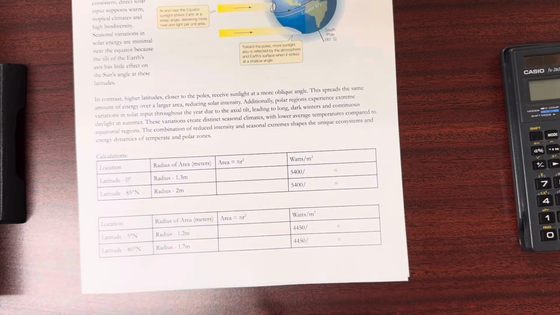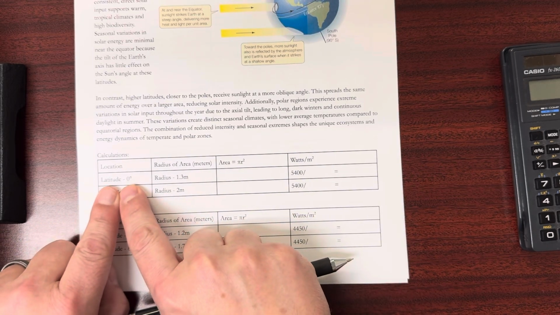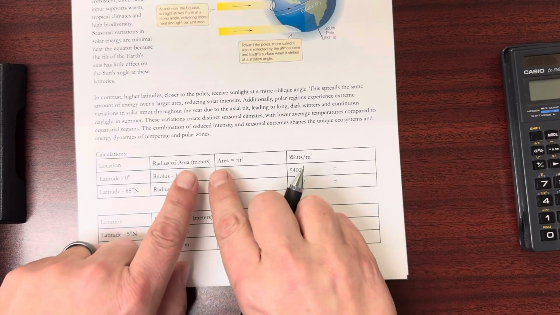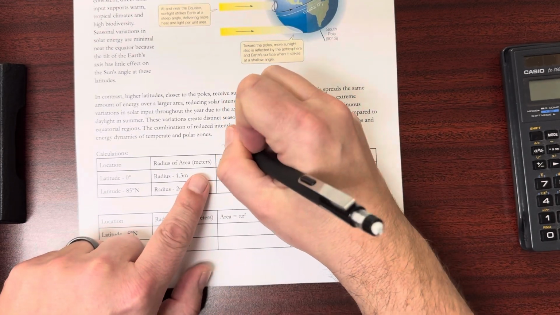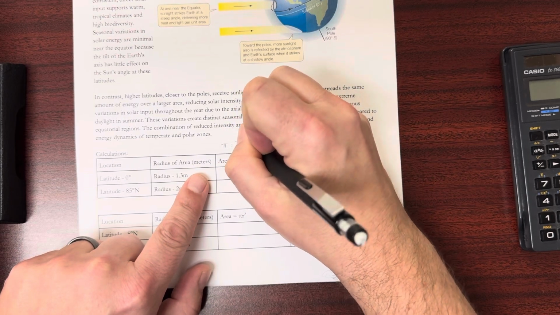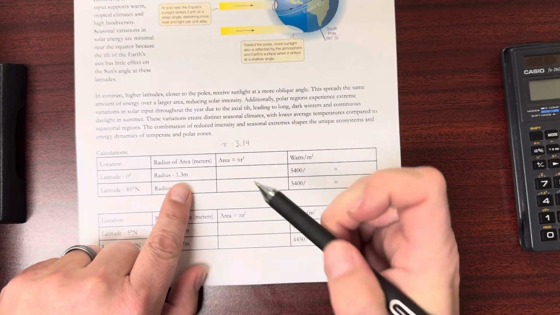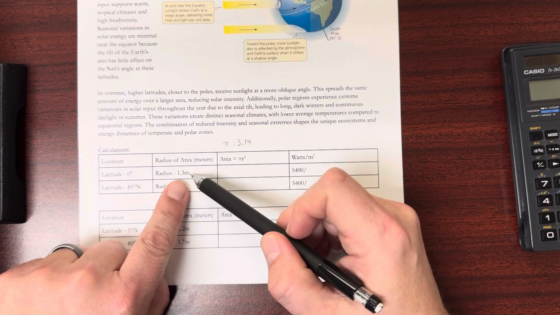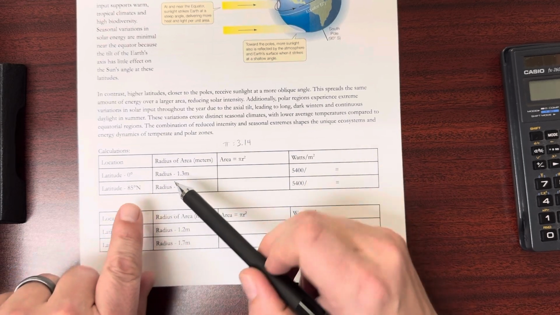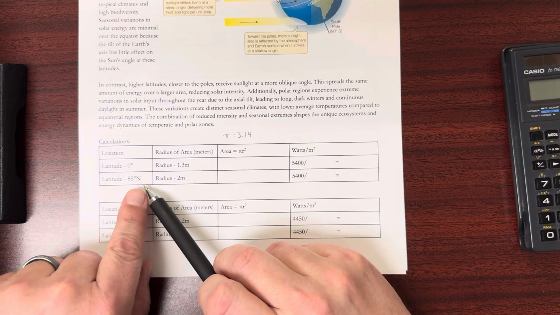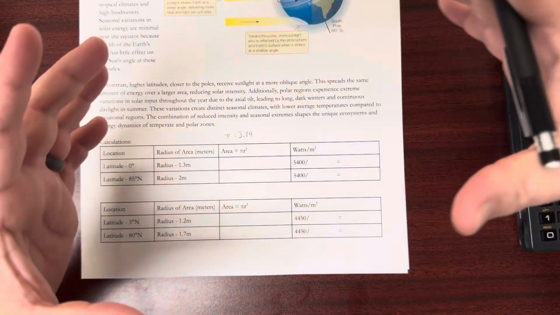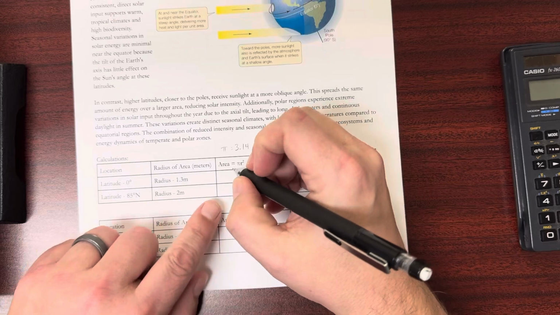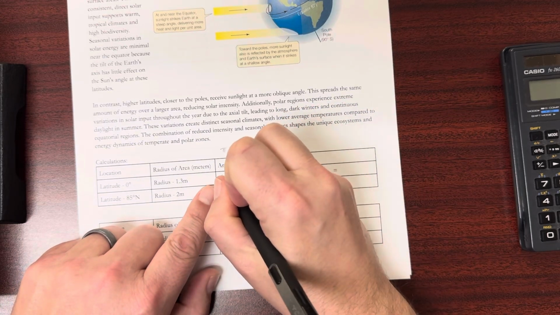So we're going to come down here. I've got two locations, one at the equator, 0 latitude, and then one location up near the North Pole. We're going to be calculating area, and for pi, you can just use 3.14. That's fine. At the equator, the radius for the area that we're measuring ends up being 1.3 meters. Up near the North Pole, that area is spread out. Remember, it's bigger because it's coming in at an angle, so it's actually 2 meters. It's larger.